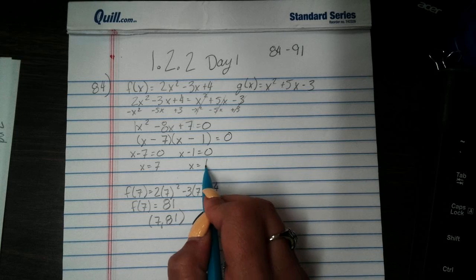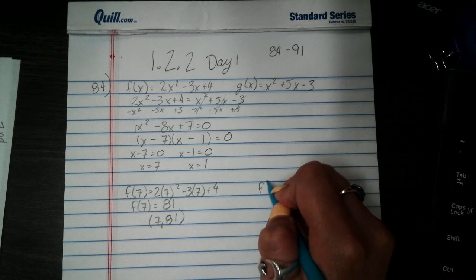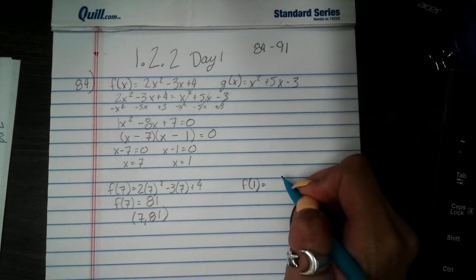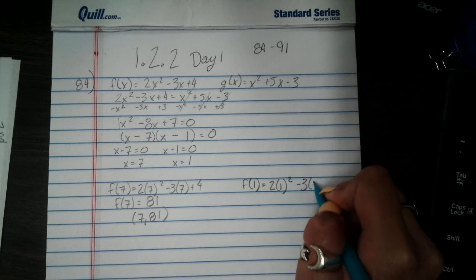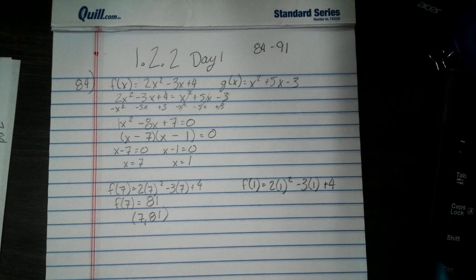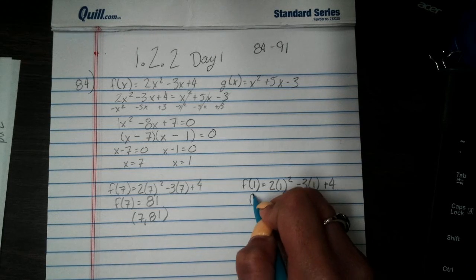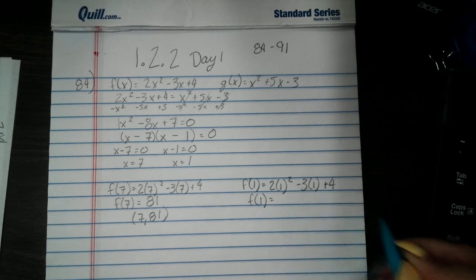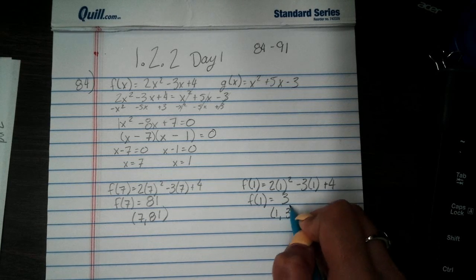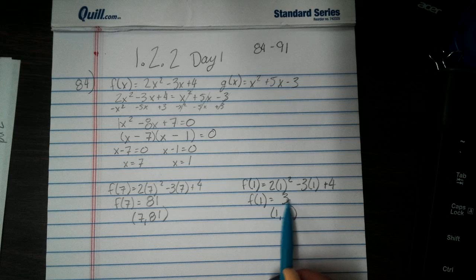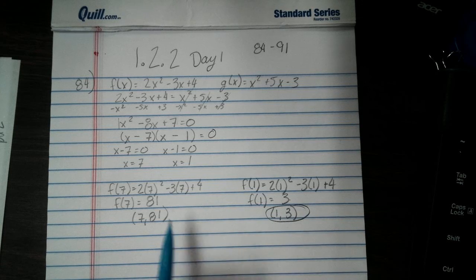Now I'm going to do the same thing for the other x coordinate. So I'm going to do f of 1. And again, I just picked one of the functions and I'm plugging the answers into it. And then I'm just going to type that in my calculator or do the math in my head, and I figure out that when I plug 1 into the function, I get 3. So that means this intersection is 1, 3. Input, output, x, y. So here's your two intersections.